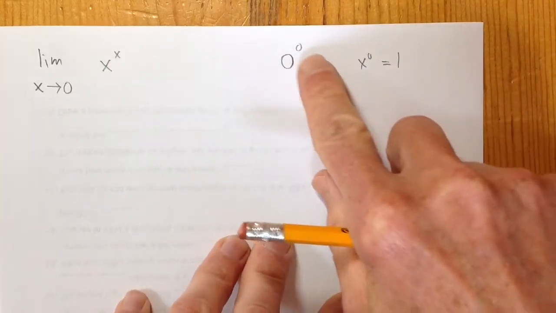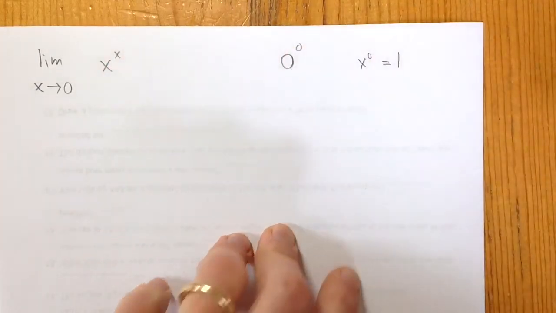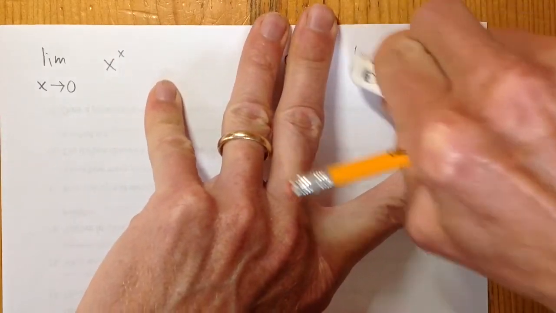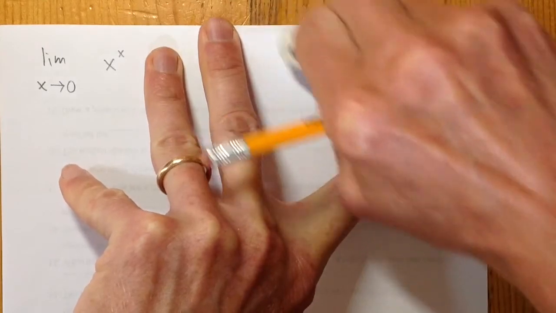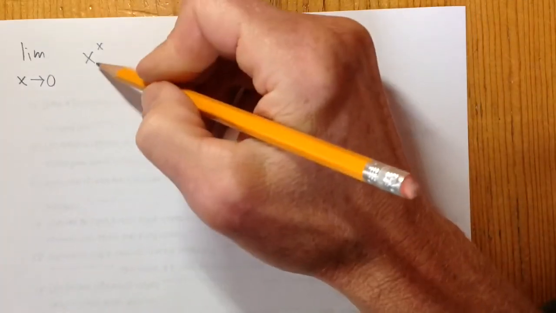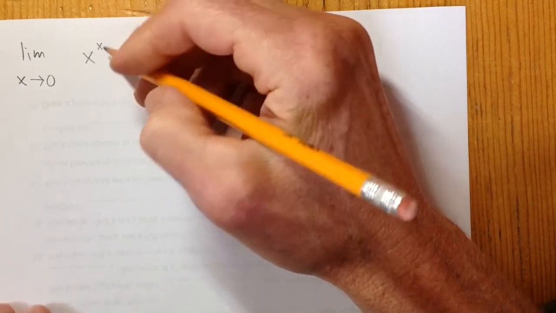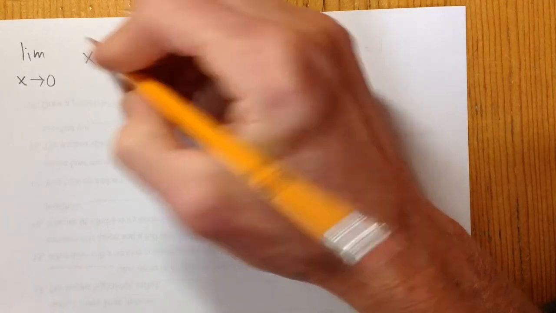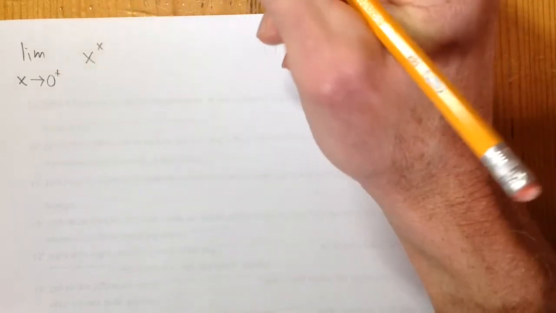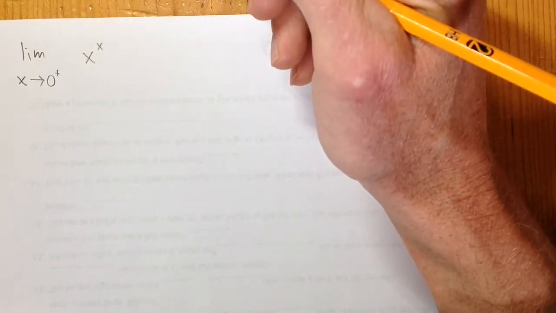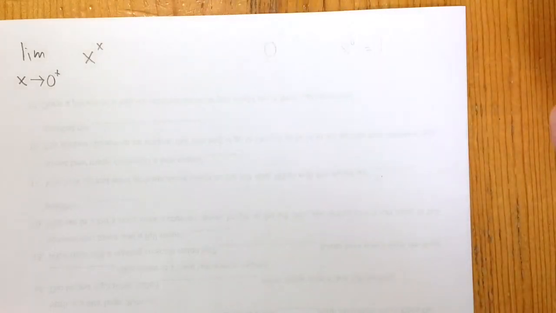As we get closer and closer to 0, what does this thing do? What does it approach? And what does it actually equal? If you put it in on Desmos, you'll see it actually equals something. So what is 0 to the 0? We can use our rules now to figure this out. And we have to come, I think, from the positive side. X approaches 0 from the positive side. Okay, so let's figure this out.